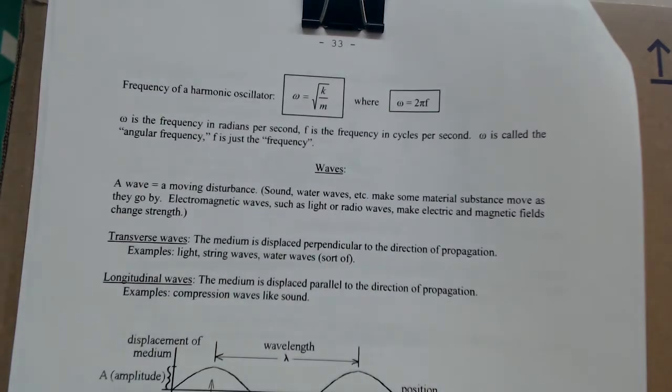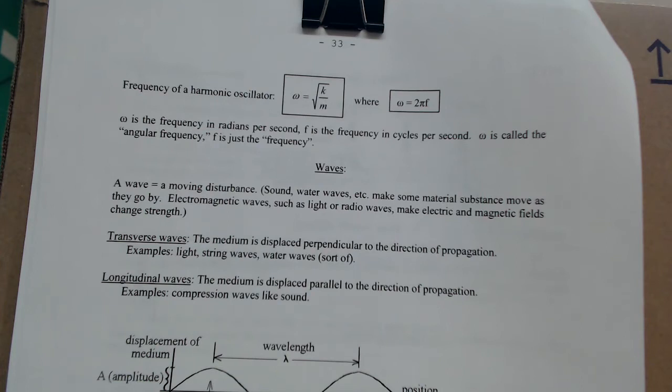Water waves are actually pretty complicated. We like to talk about them in introductory courses because you can see them, it's kind of nice from that point of view. You can't watch sound go across the room, but really, if you start getting into it, sound behaves in a much simpler way than water waves do.